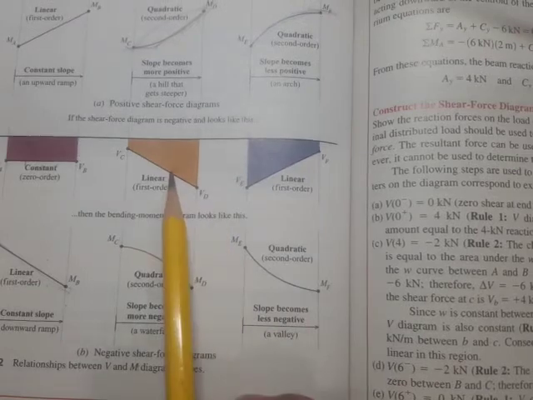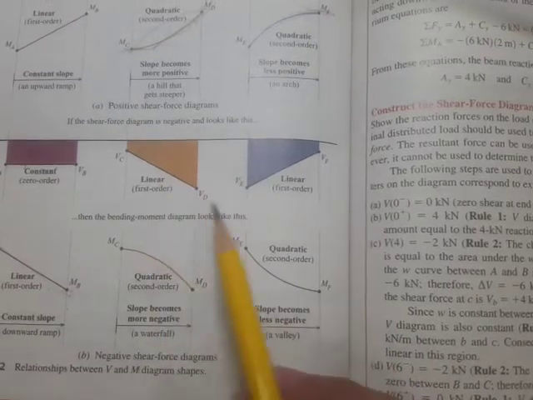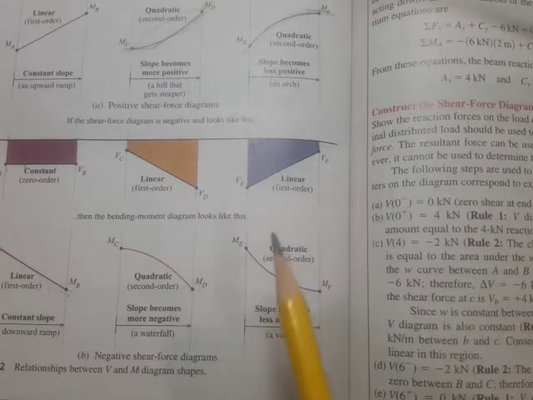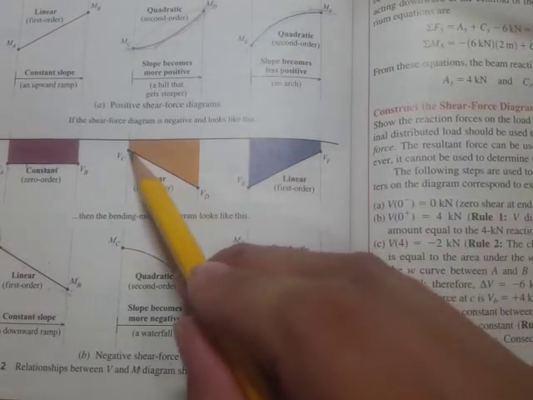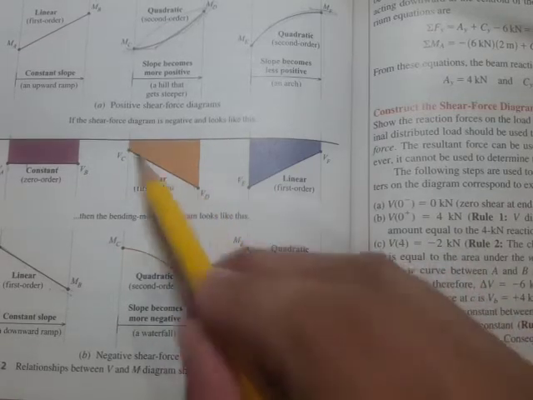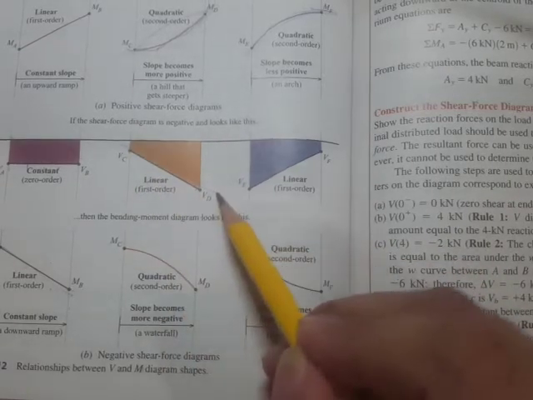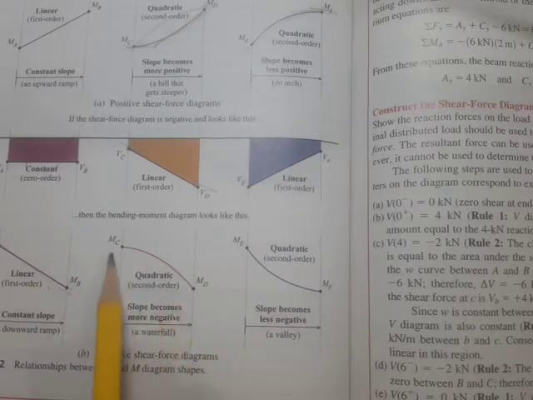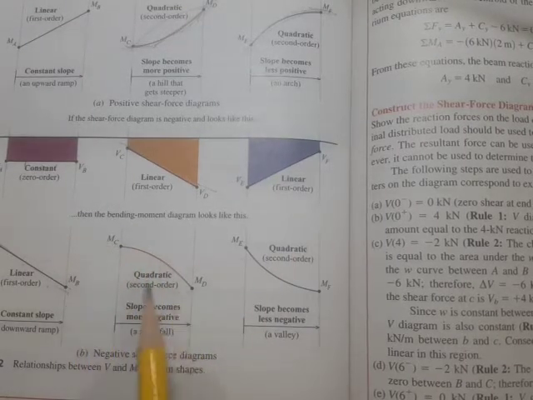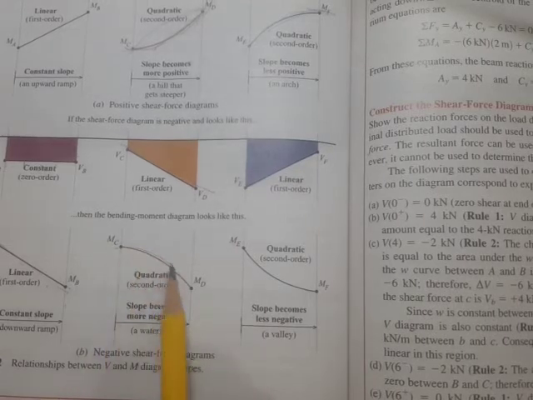It will have a negative slope. And if we have a linear shear, it says here it becomes more negative, right? So here it is negative, but it's becoming more negative. So the shape of the change in the moment curve would be something like this.